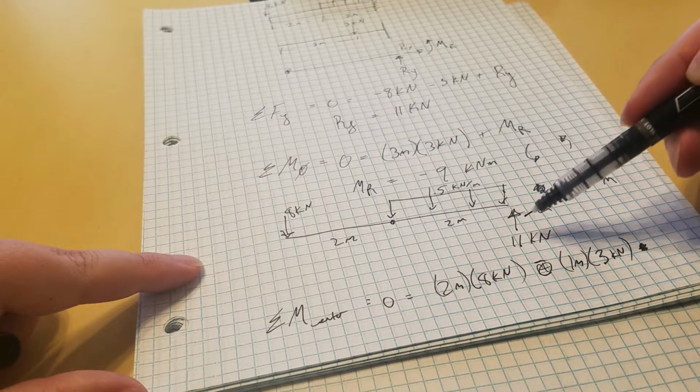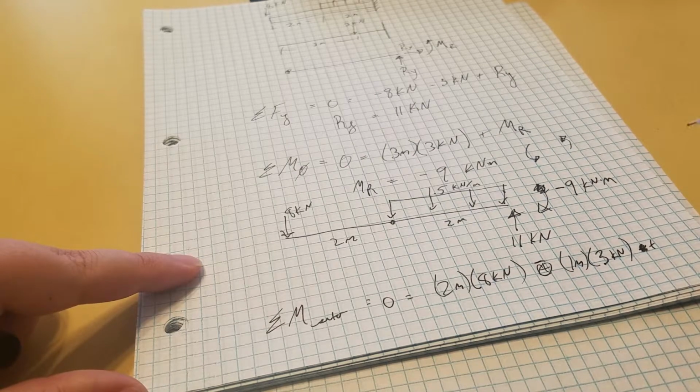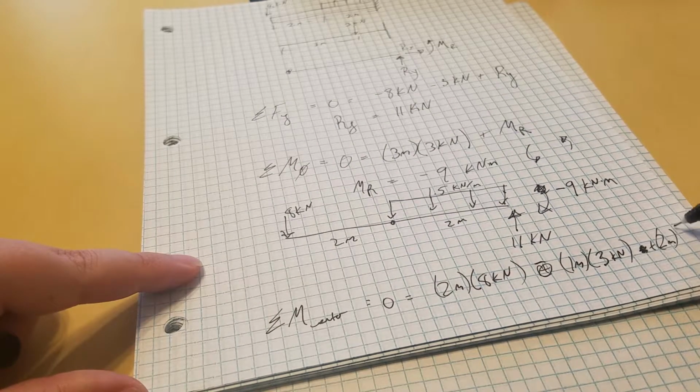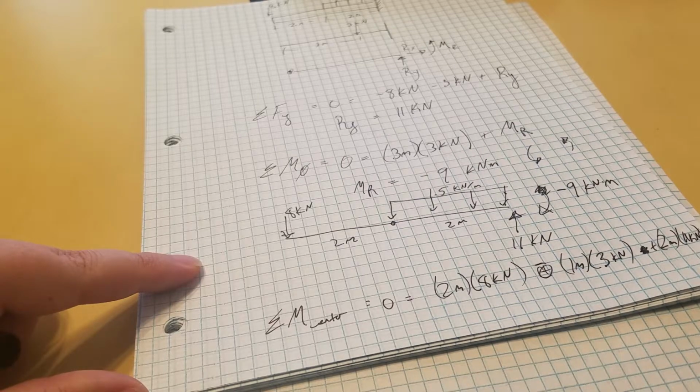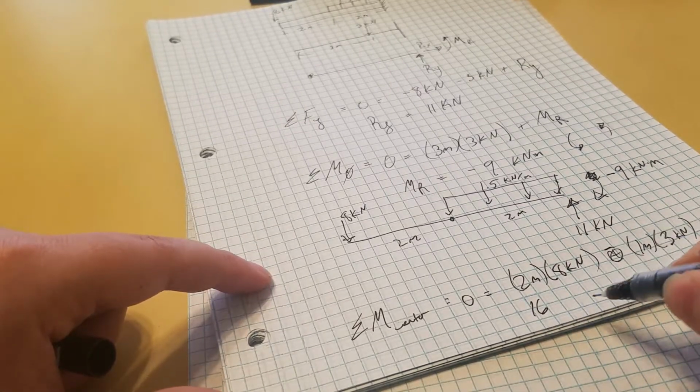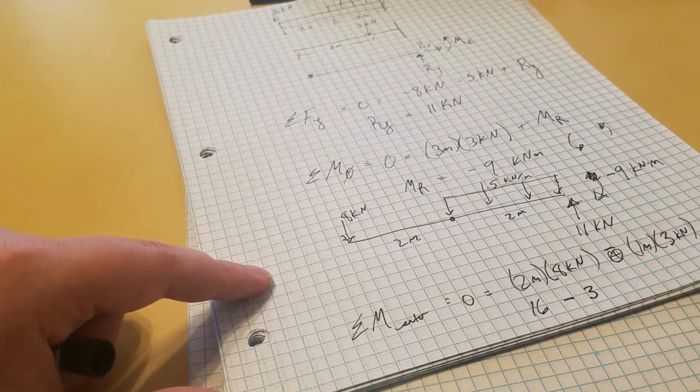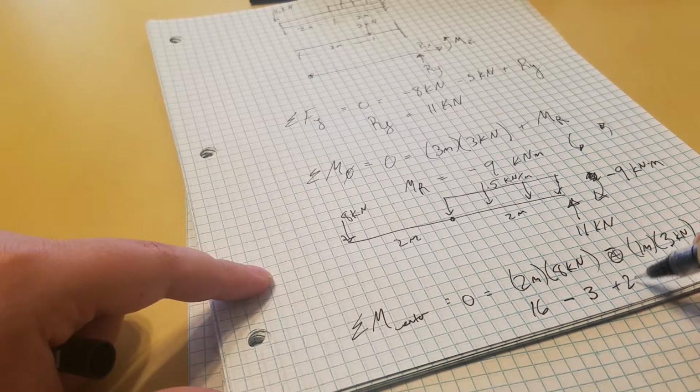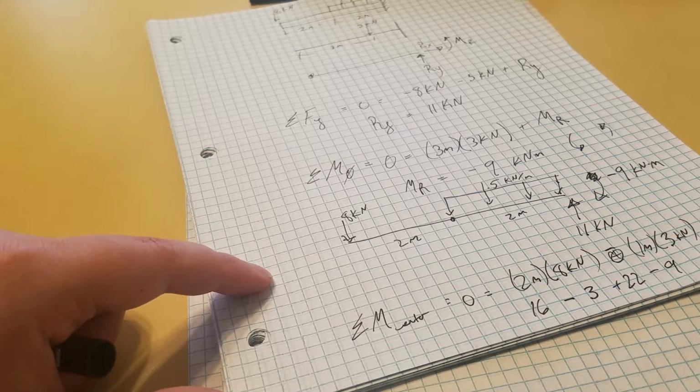Negative, positive, negative. Okay. So positive 2 meters times 11 kilonewton minus 9. Okay. 16 minus 3 plus 22 minus 9. That does not come to 0.